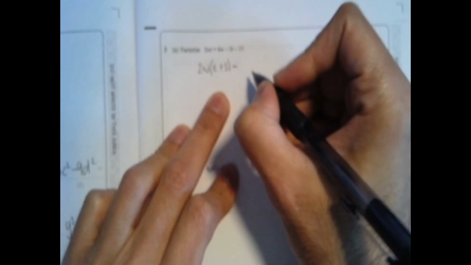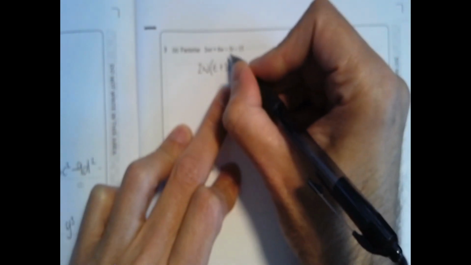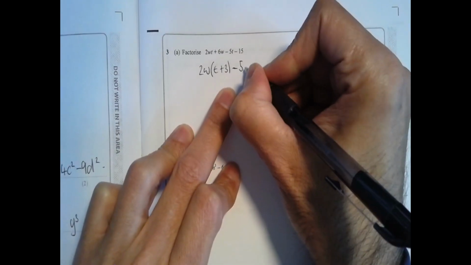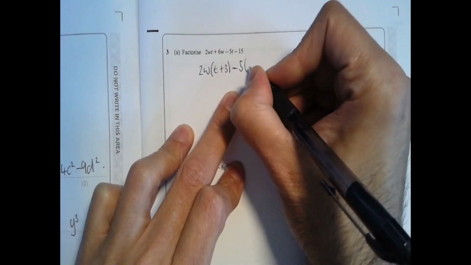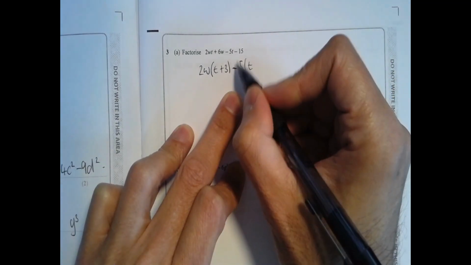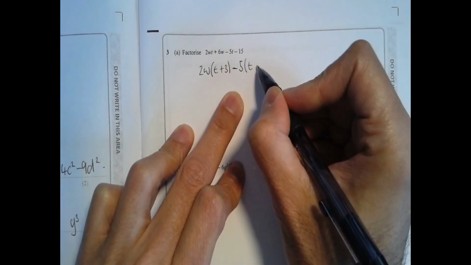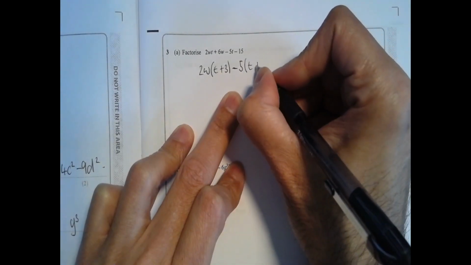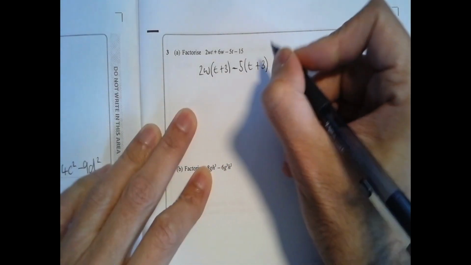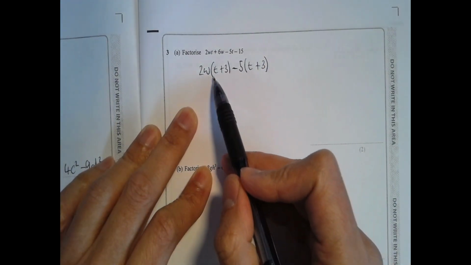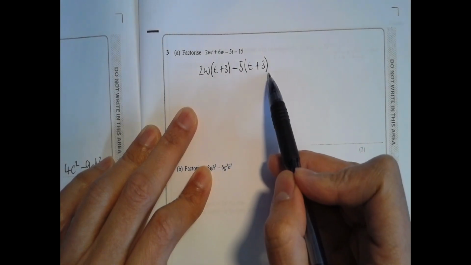So I'm going to put my take away sign in there, and I can see there's a common factor of 5 here. So 5 is going to be outside my brackets, and inside my brackets I'm going to have t, and because I want this to be take away 15, that has to be a plus, so it's going to be plus 3. And can you see now that I've got a common factor of t plus 3 and t plus 3 over here?